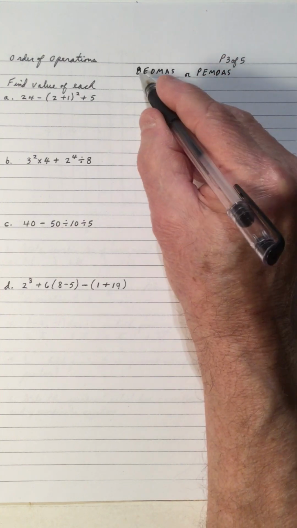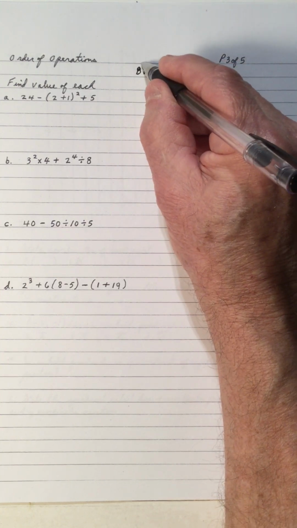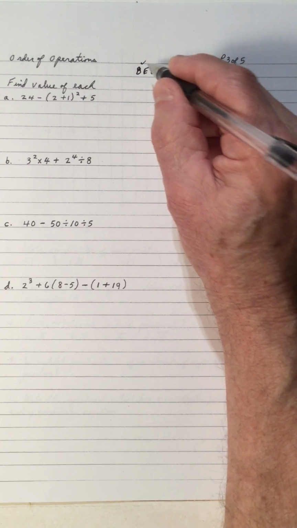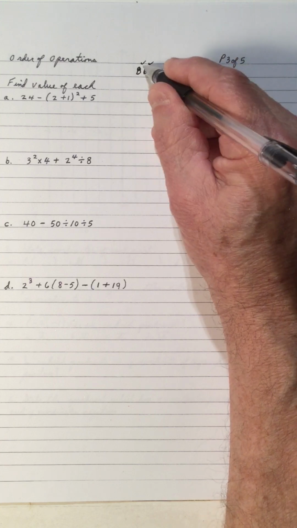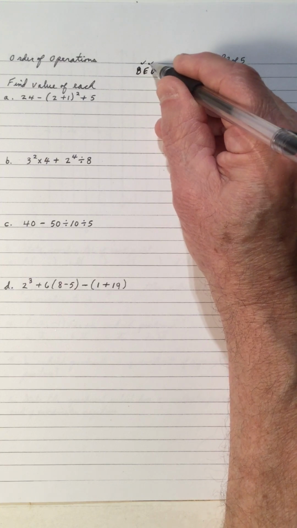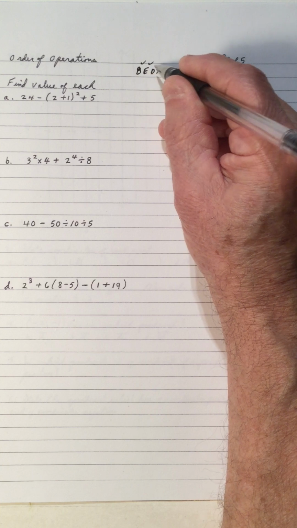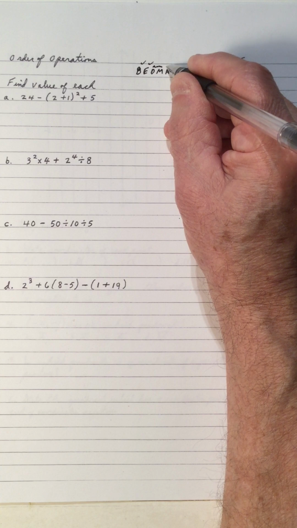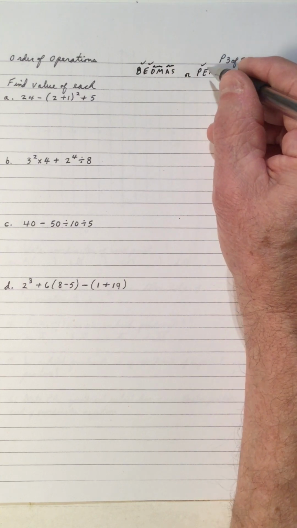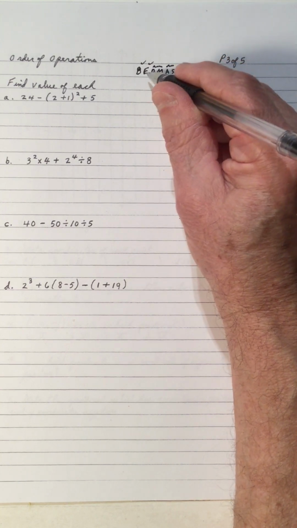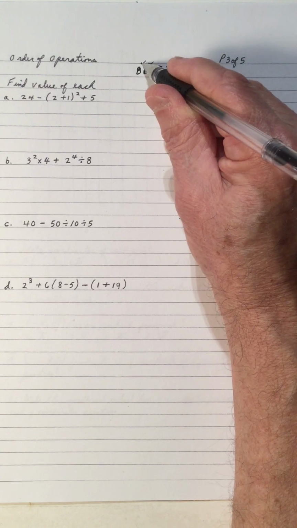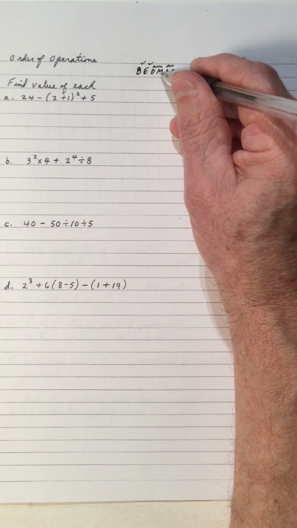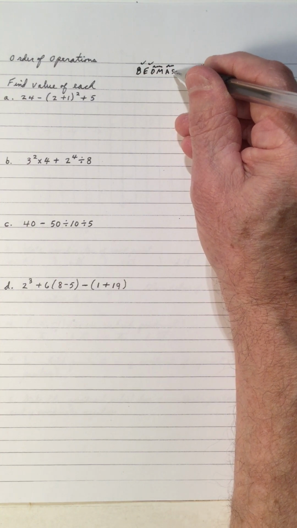But what they mean is that you do the brackets or the parentheses first, then you do the exponents. So you do the inside of the brackets first, then you do your exponents, then you do your multiplication and division from left to right, and you do your addition and subtraction from left to right.